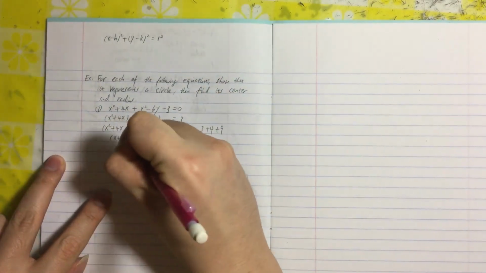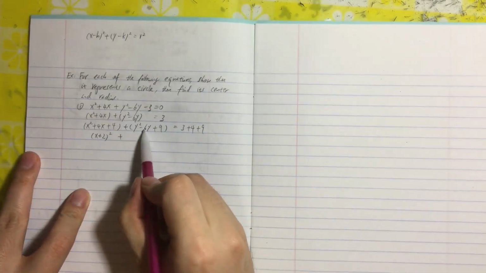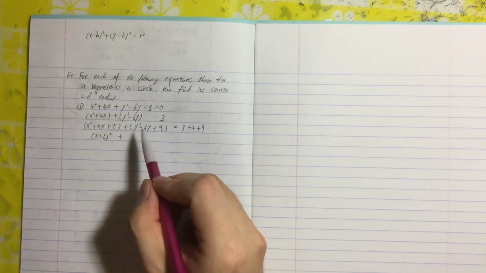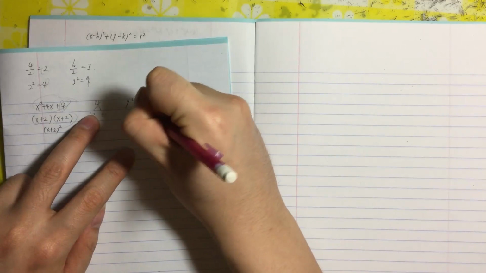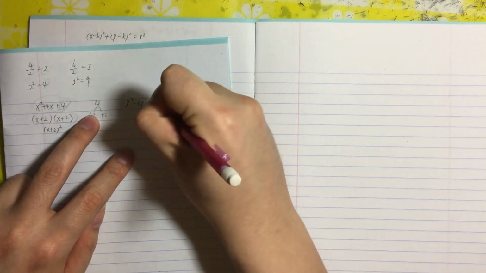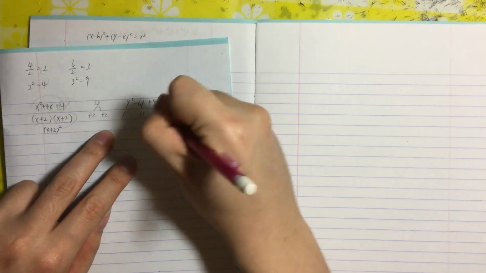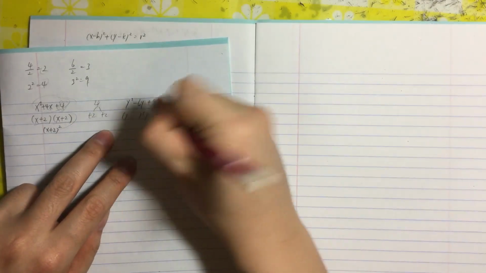That's the first part. Second part, y squared minus 6y plus 9. How do we factor this? Y squared minus 6y plus 9. Same thing, try to factor this. Draw two parentheses. Factor y squared, I get y times y.